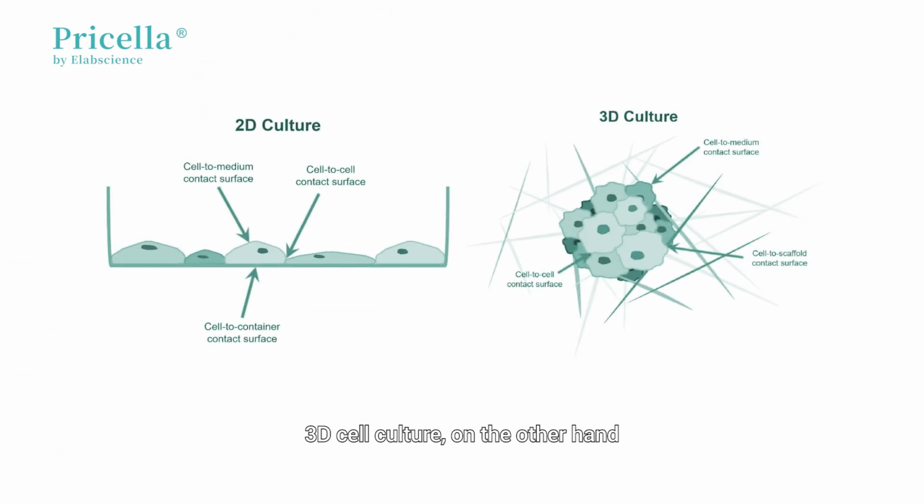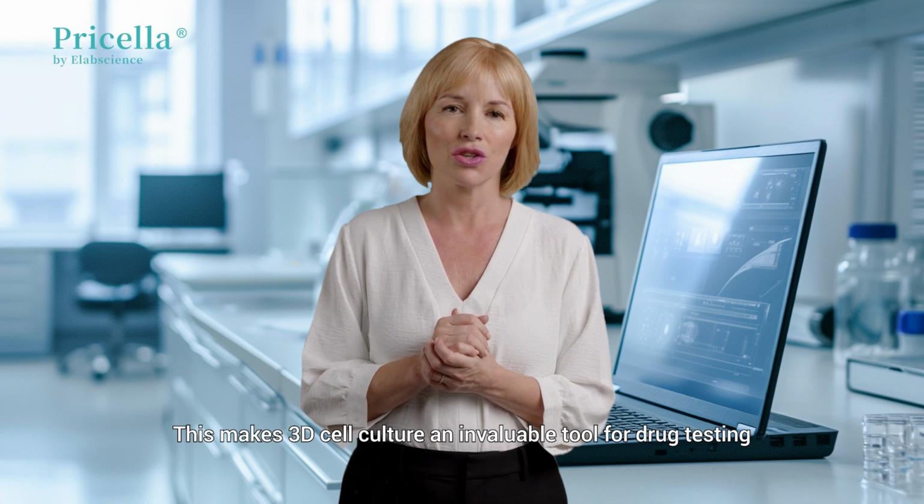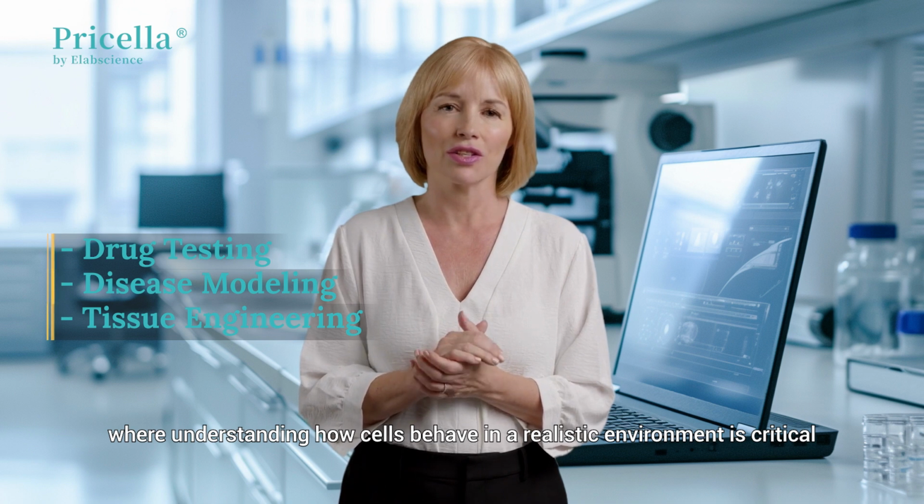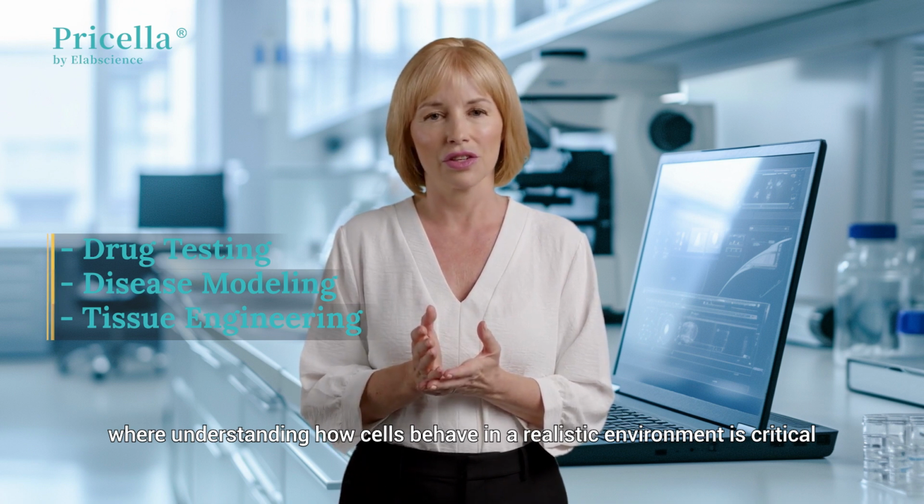3D cell culture, on the other hand, mimics the natural in vivo environment much more accurately. Cells can interact with each other and their surroundings in a way that closely resembles what happens in tissues and organs. This makes 3D cell culture an invaluable tool for drug testing, disease modeling, and tissue engineering, where understanding how cells behave in a realistic environment is critical.